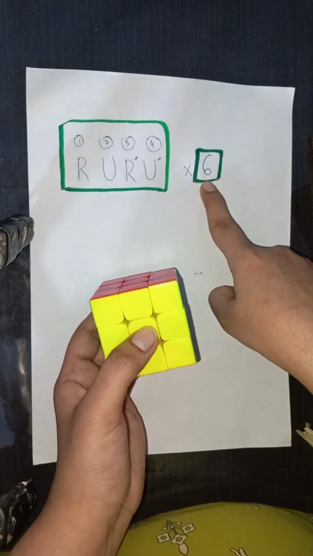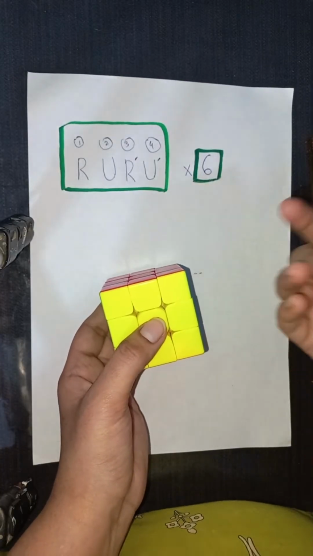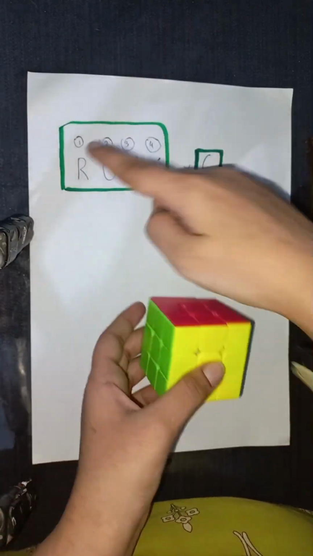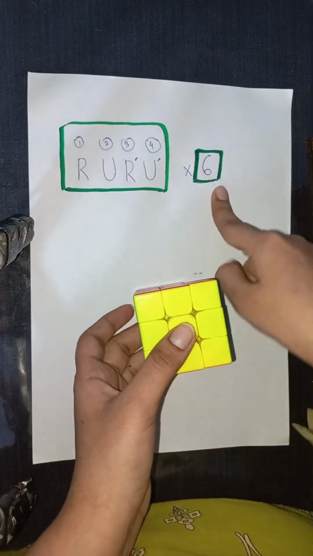Let's try this algorithm. The main thing is that you have to perform this algorithm 6 times, then your Rubik's cube will be solved in order to impress your friends. Okay, let's get started. I'm going to apply this algorithm 6 times, and then the Rubik's cube will be solved. It's kind of magic. Okay, let's start.